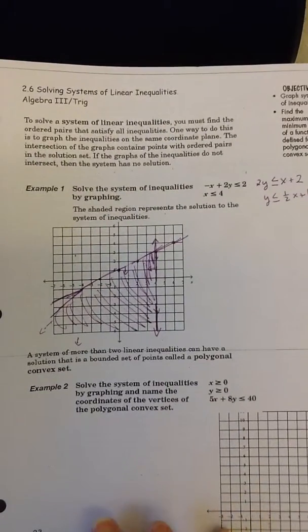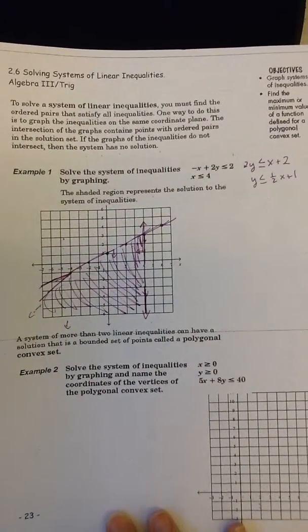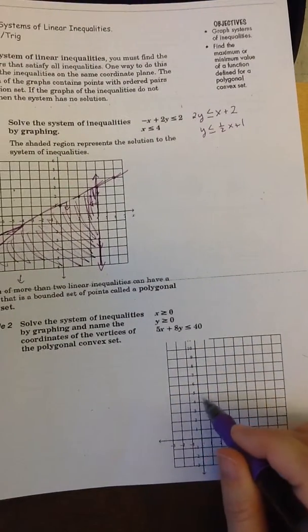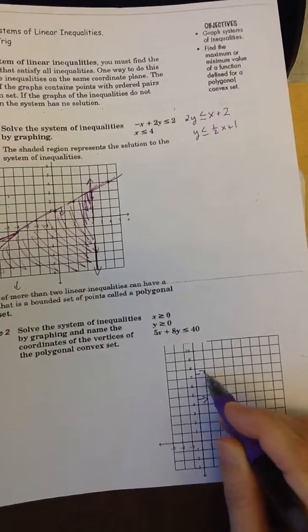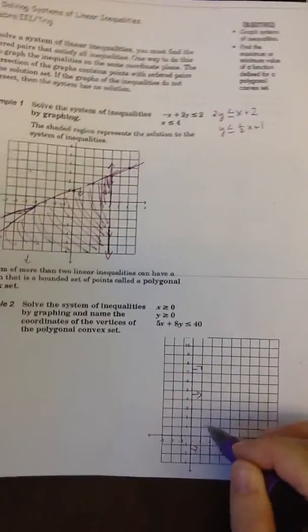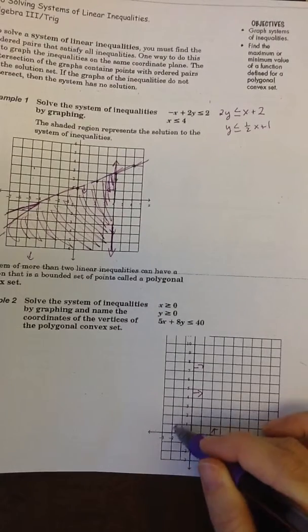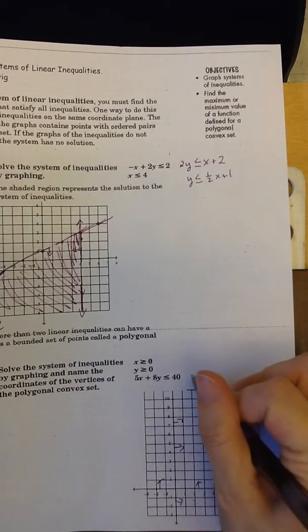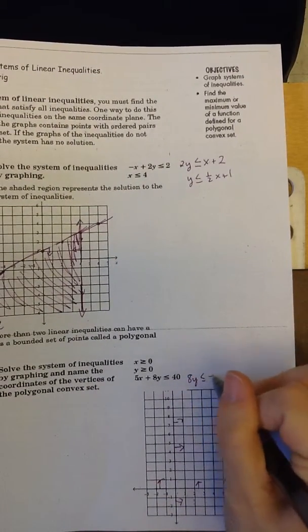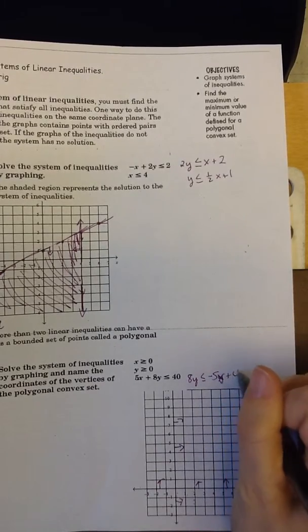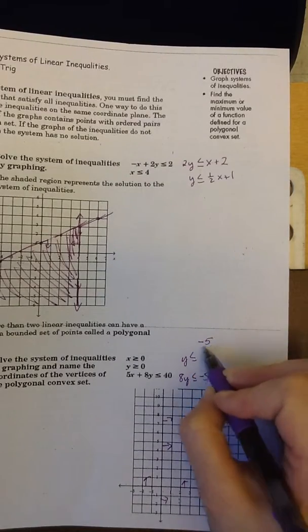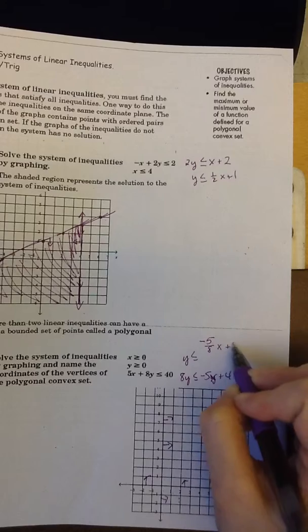In example 2, solve the system by graphing and name the coordinates of the vertices. So x is greater than 0. That just means we want positive x values, so it's going to be anything to the right of this line. y is greater than 0, so we want positive y values. That's anything above this line. And 5x plus 8y is less than or equal to 40. Solve that for y. y is less than or equal to negative 5/8 x plus 5.